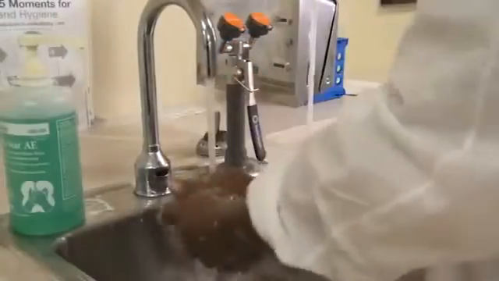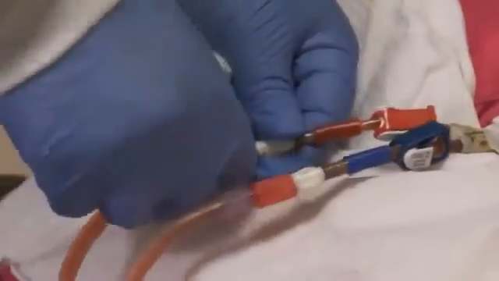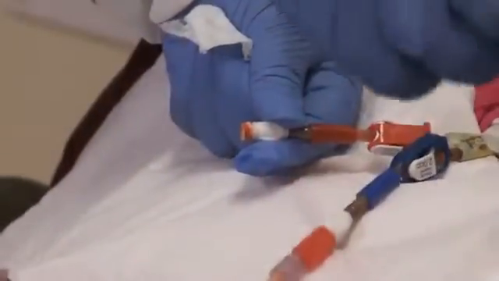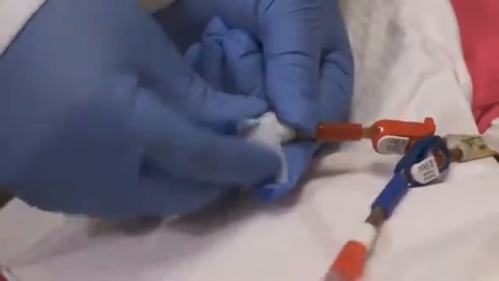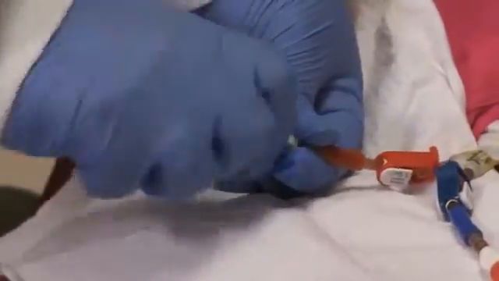While wearing other appropriate PPE, perform hand hygiene and put on a new clean pair of gloves. Make sure to clamp the catheter and then disconnect the catheter from the blood lines using aseptic technique. Once again, apply antiseptic to the ends or hubs of each catheter.